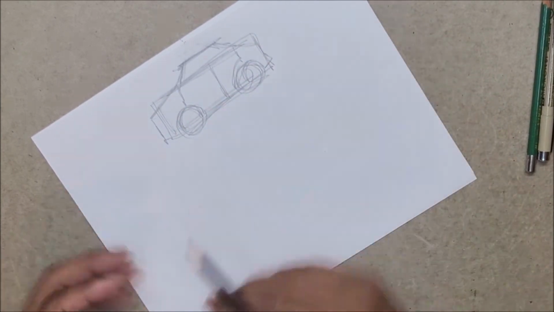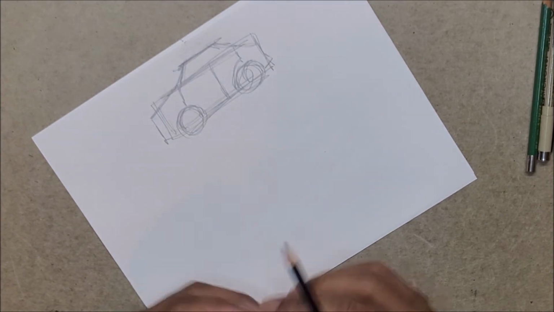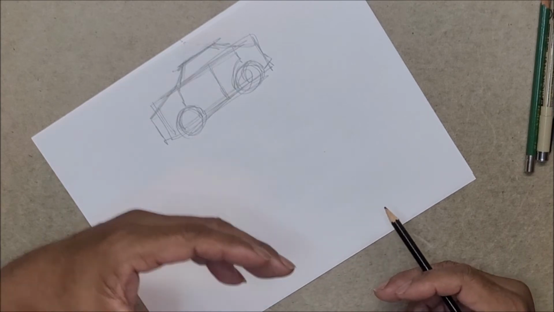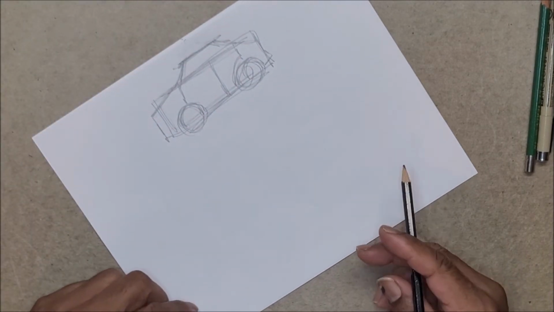For those who don't really know how to do this stuff, I want to keep it to where I'm teaching those who really can't draw and teaching those who can draw. So I'm going to meet you guys in the middle.